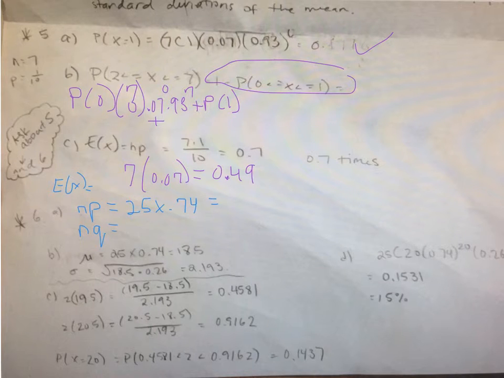So that gives you the mean, which you've already calculated here, so 18.5. And then NQ is going to be 25 times 0.26, and that ends up being 6 point something. I don't have a calculator here, but the important thing is that they're both over 5, and so you're okay to go ahead and use the normal approximation here.